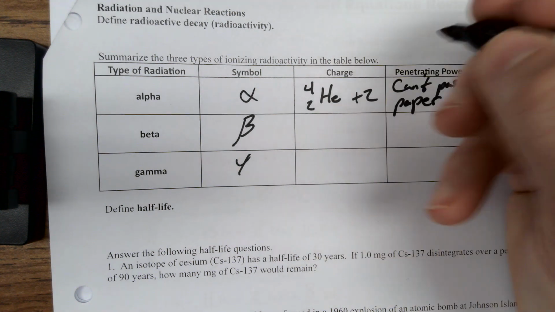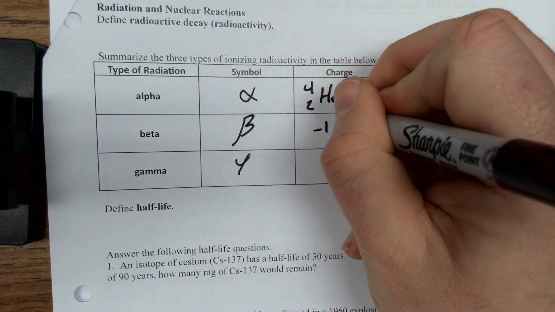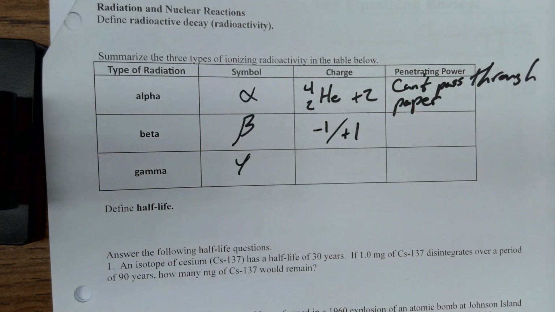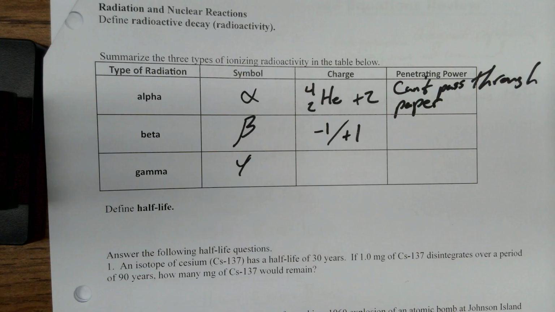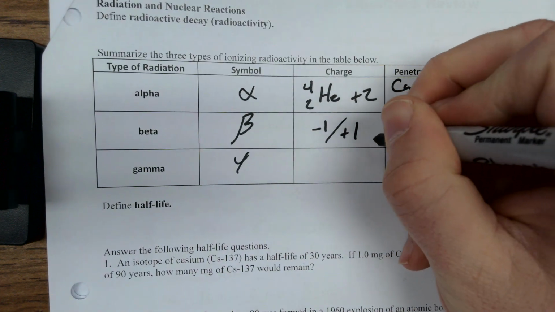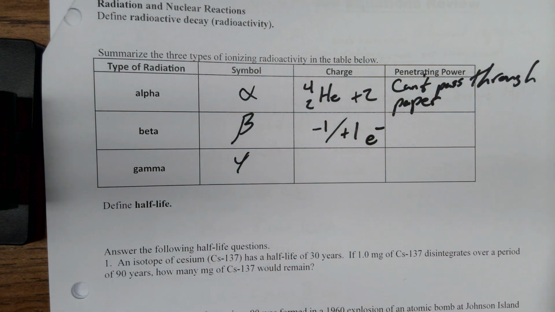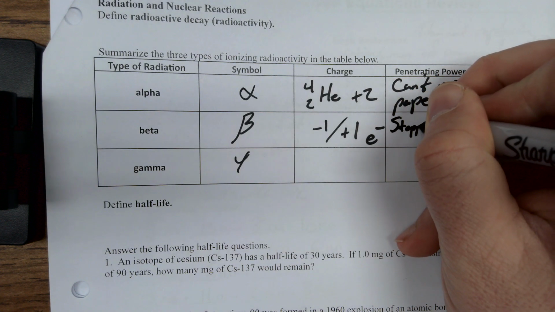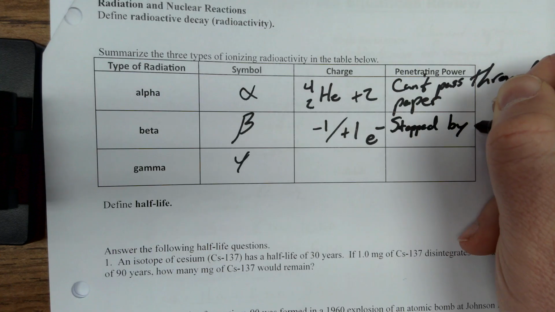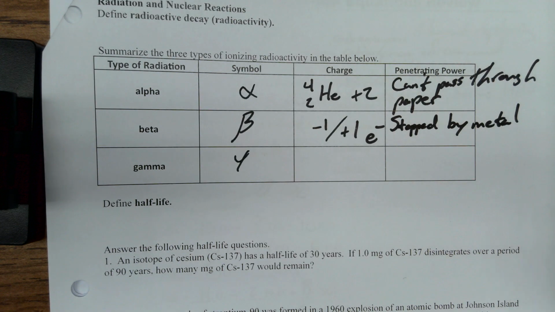Now, when it comes to beta, it will either come as a -1 or a +1 charge. The charge is not important. What is important is what's being ejected off of the isotope, and usually it's a high energized electron. Now, these have a little bit more power behind them. Usually they're able to make it through. They're stopped by metal items or thick concrete.